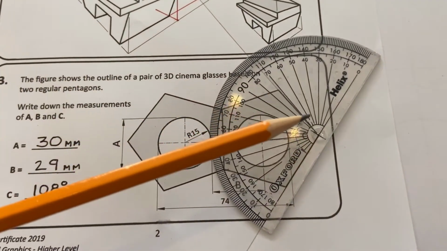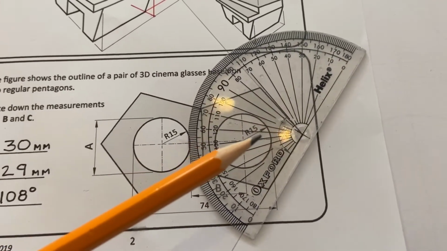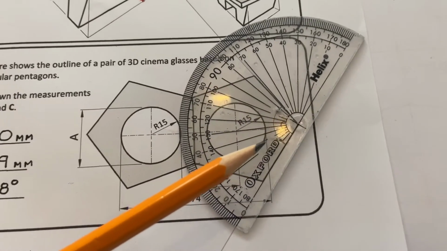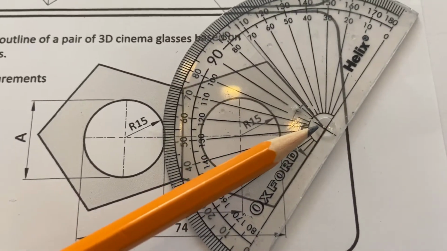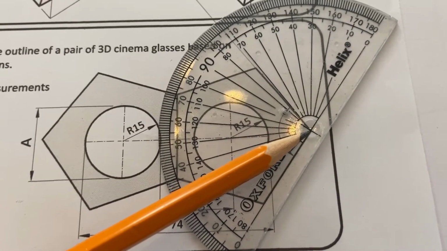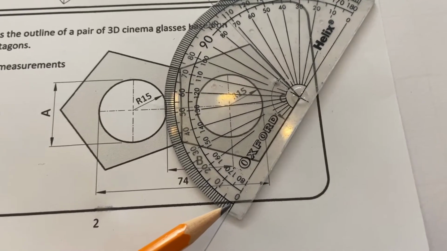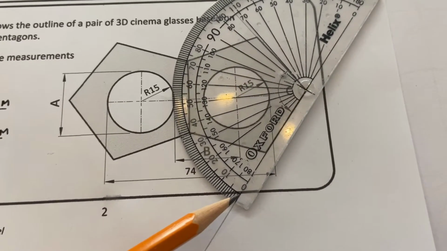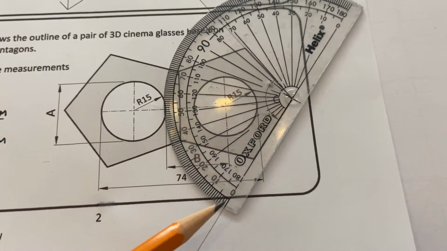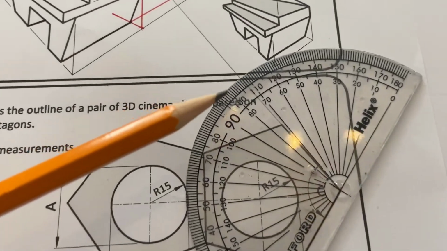So once we have extended the sides of the pentagon, we then take our protractor and put it down on the angle to measure it. When you're measuring the angle, it's important that the center of the protractor is on the corner of the pentagon and that the 0 line is in line with one of the sides of the pentagon. So once we have that established, we then move around to measure the angle.